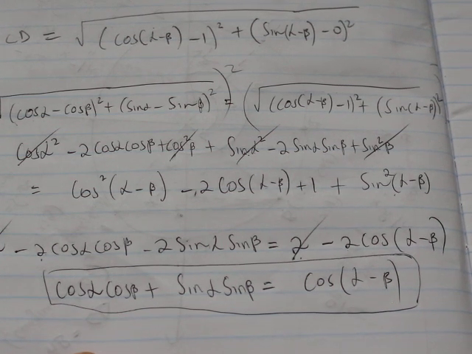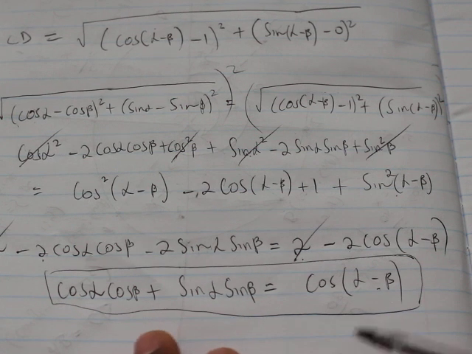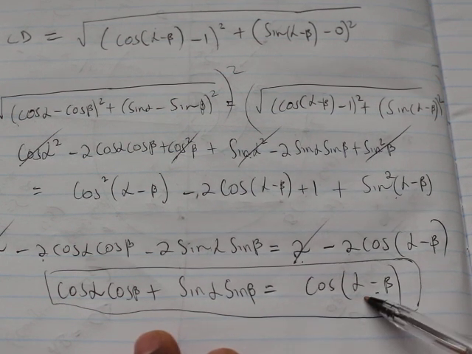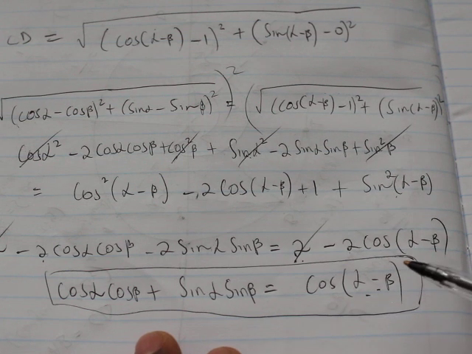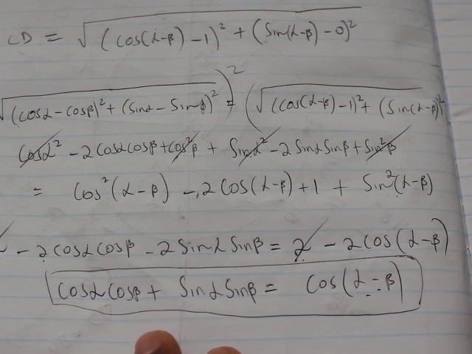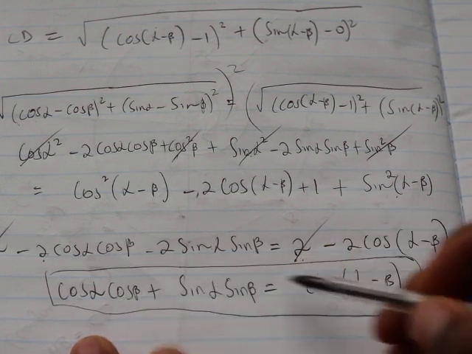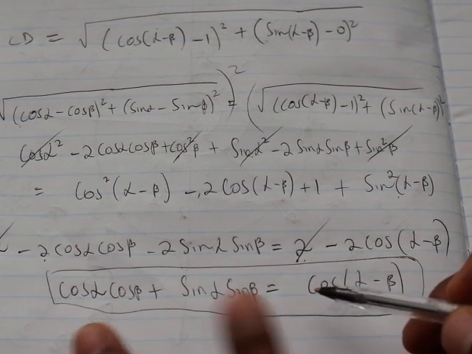And on our next lesson, this is what we're going to be building up on. So we're going to be using the very same identity to derive the other identities. Okay, so cosine of alpha minus beta is equal to the cosine of alpha, cosine of beta plus sine of alpha and the sine of beta.